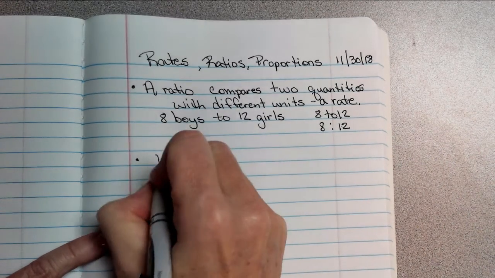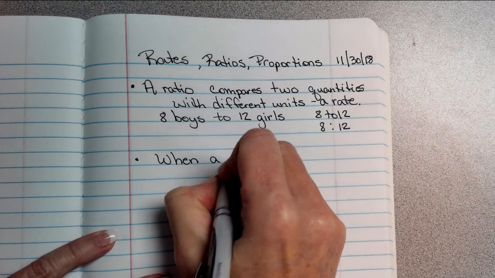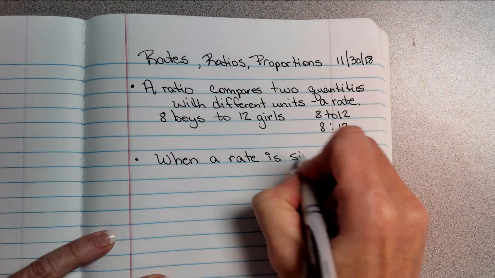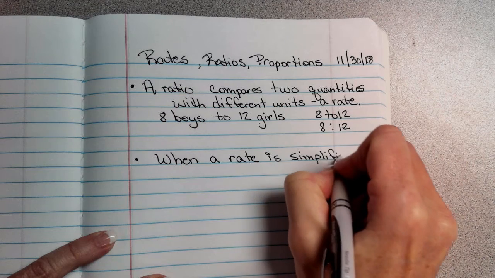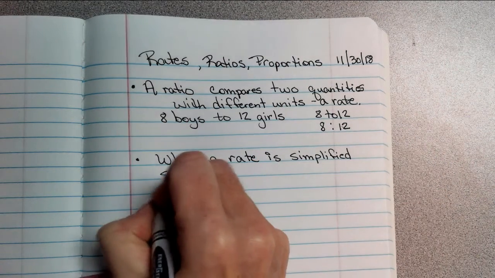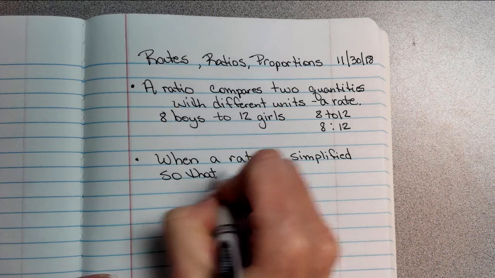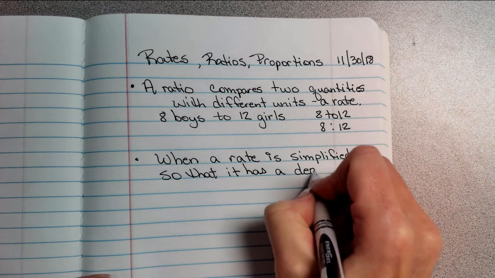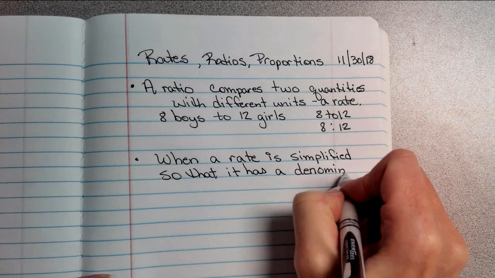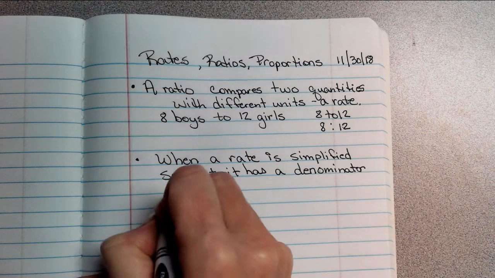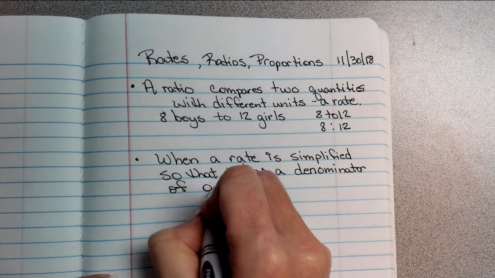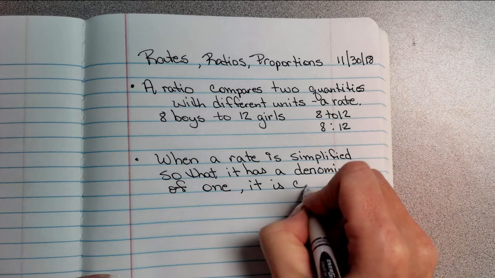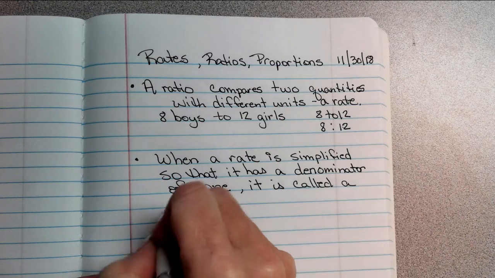So when a rate is simplified, so it's reduced all the way down, so that it has a denominator of 1. It is called a unit rate.